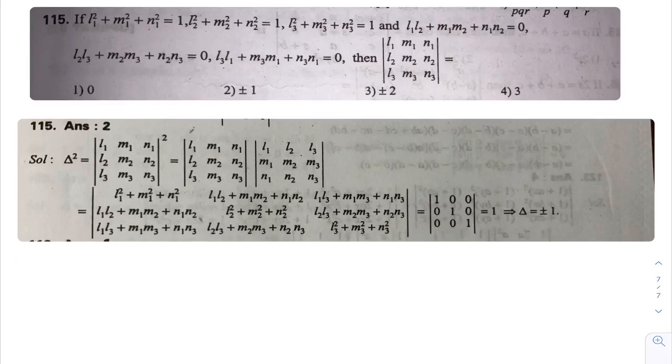You see here, l square plus m square plus n square equal to 1. l1 square plus m1 square plus n1 square is 1. l2 square plus m2 square plus n2 square is 1. Some information is given here. All these things are given. Then what they are asking is the value of this determinant. Actually, initially you may not get this idea. Here l1 square, l2 square, like that it is there.